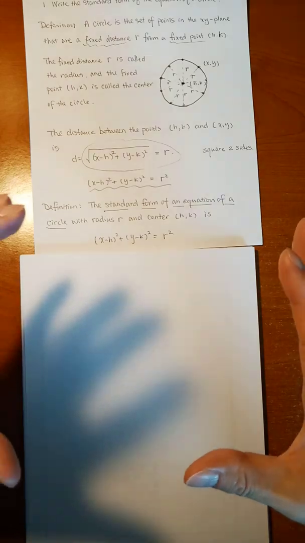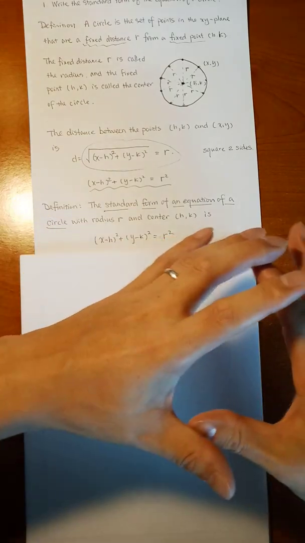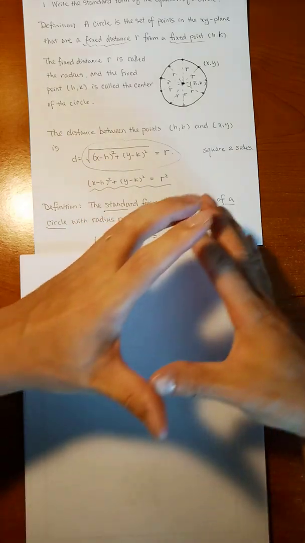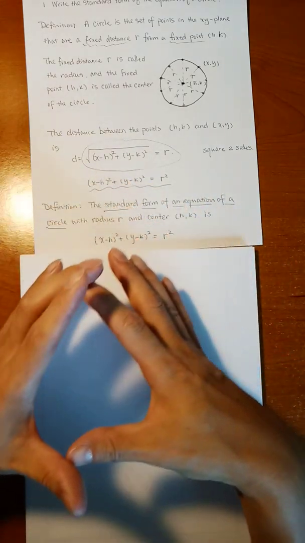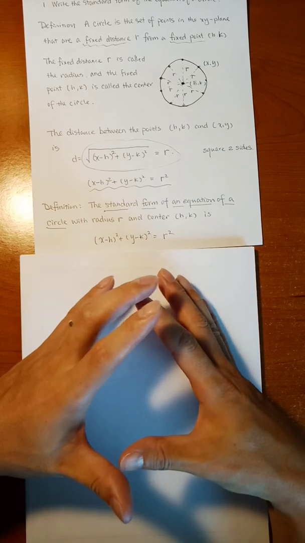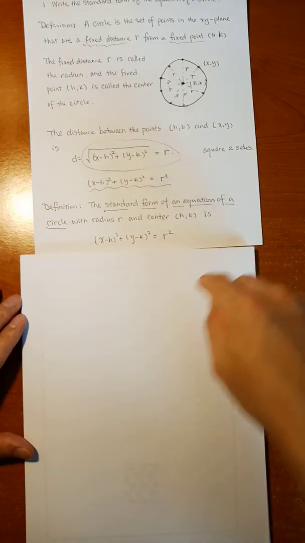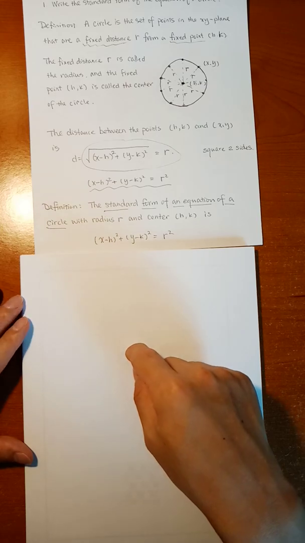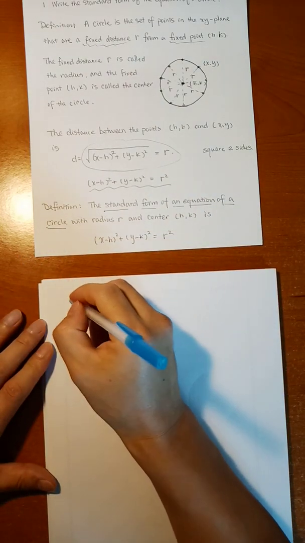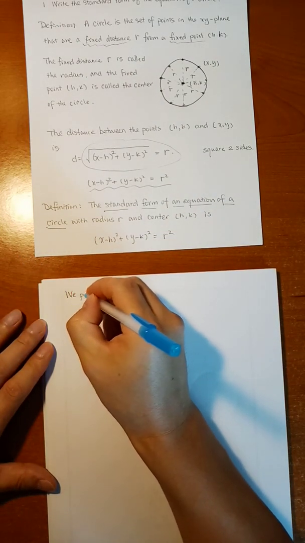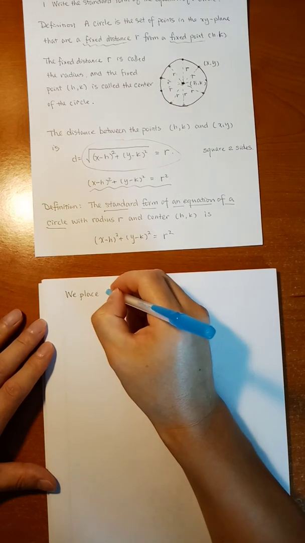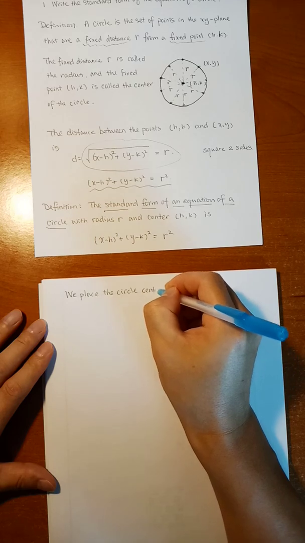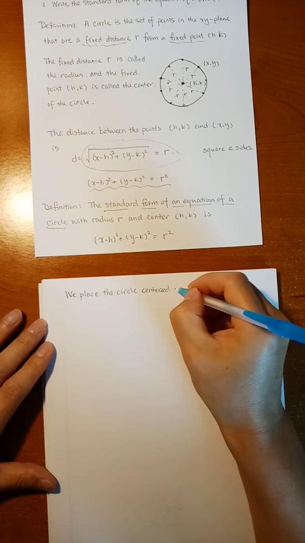That's different. But if you do not change the radius, you can change this fixed point, like you shift or translate this circle. We consider if we place the center at the origin, it will be special. Why? We place the circle centered at the origin.